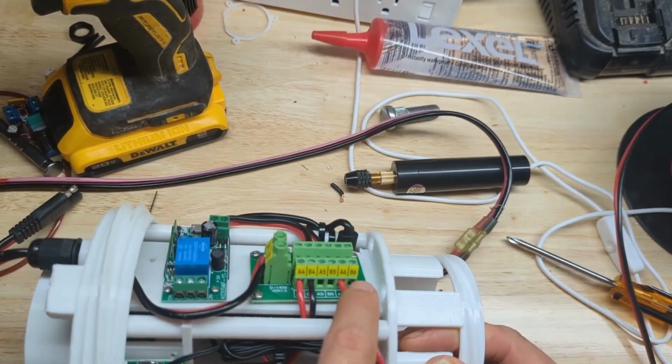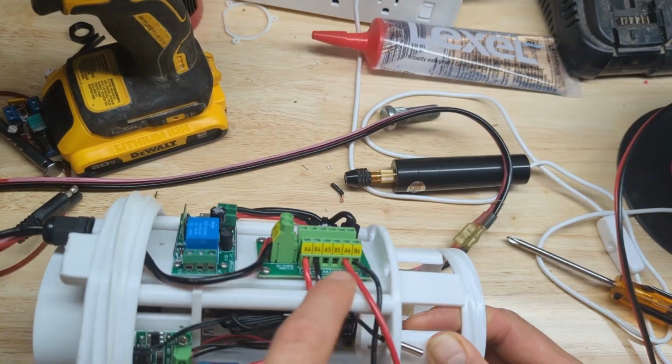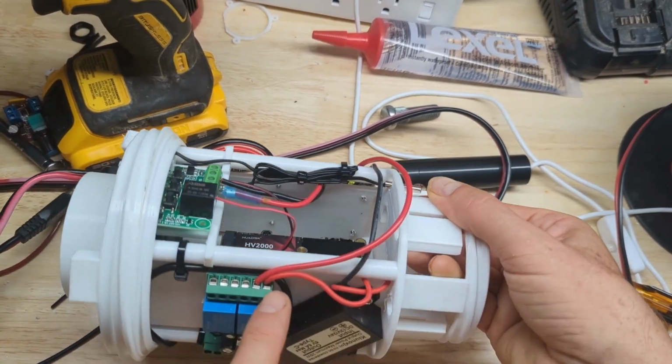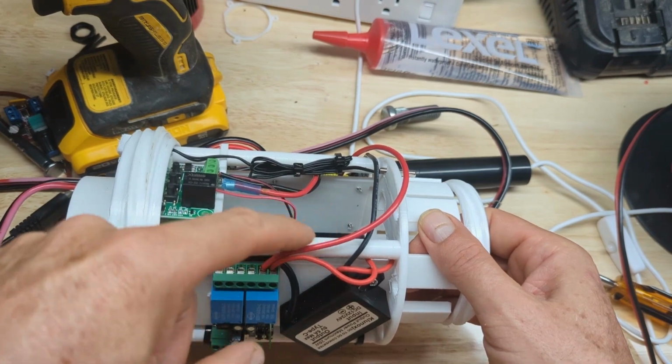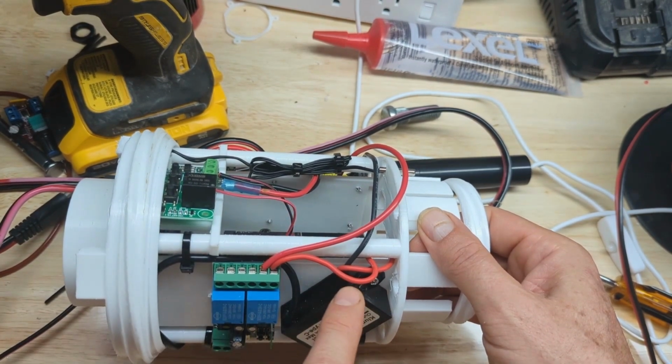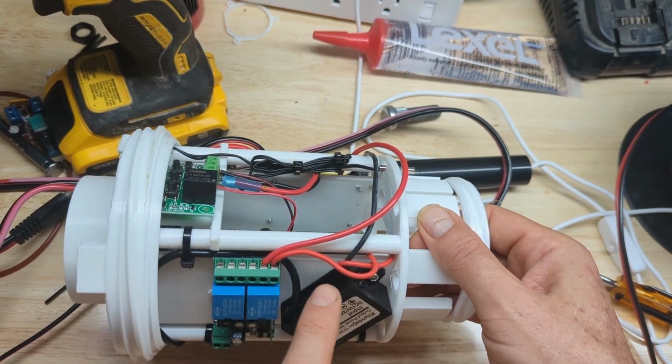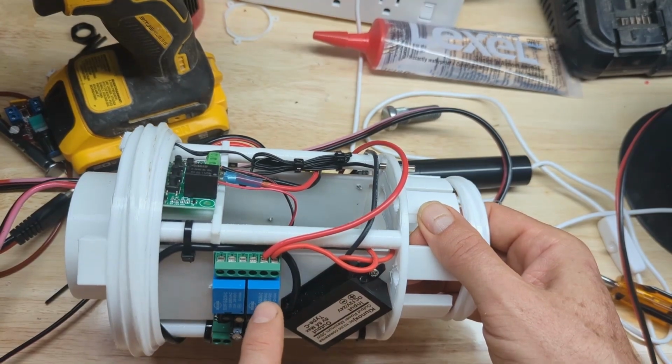So this is connected to the block full time. This is going through the power relay. So when that switch kicks on, it takes power from this wire and then transfers it over to that. So this is how you could actually reboot this device remotely using the app.